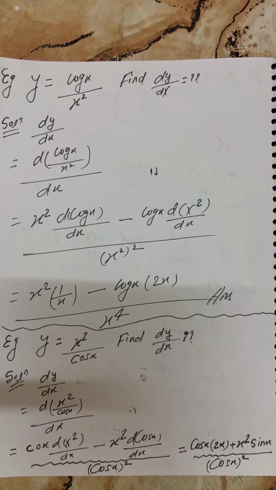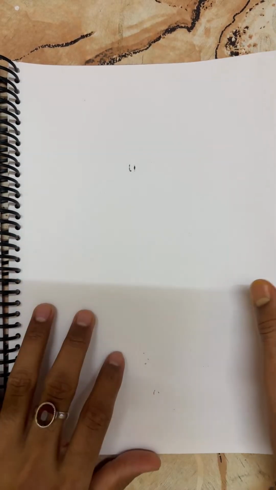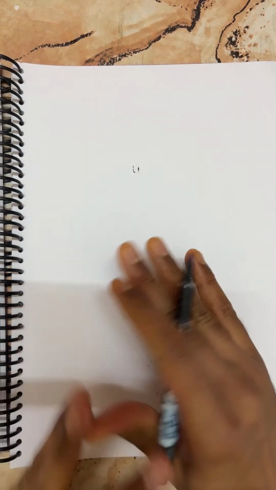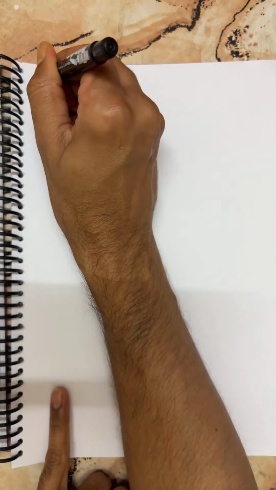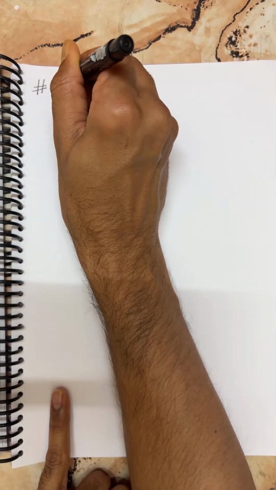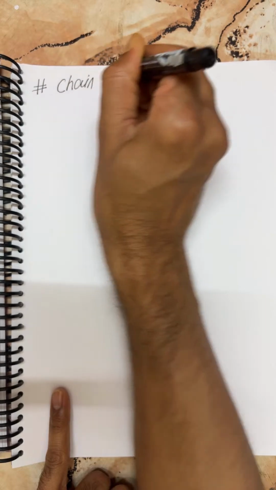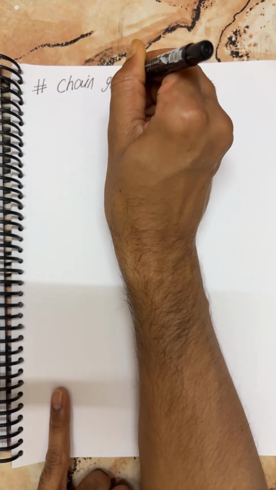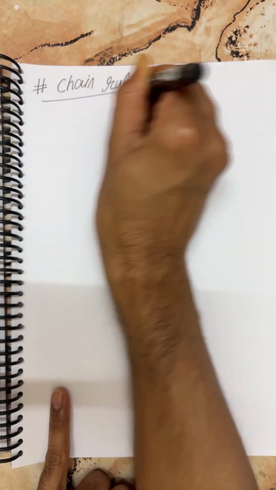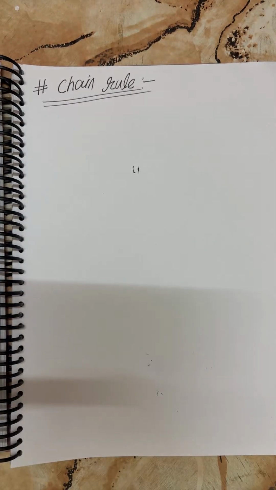Okay. Now students, I'm giving you a few assignments for this division rule, but that is the last one here. I wanted to teach you the chain rule. Yes, it is super important here. This is the chain rule.